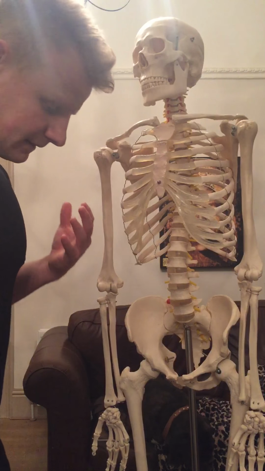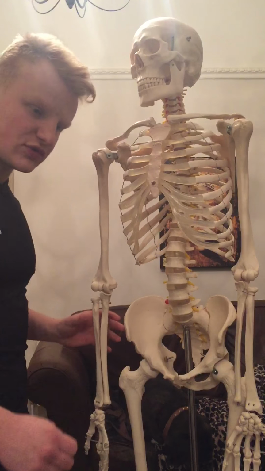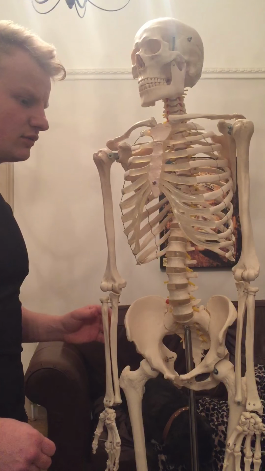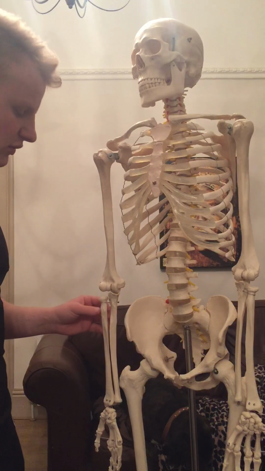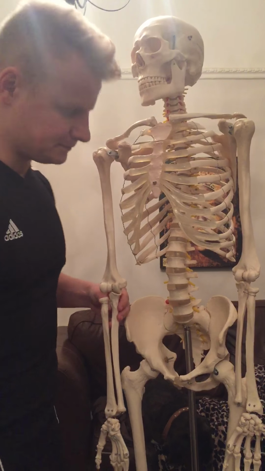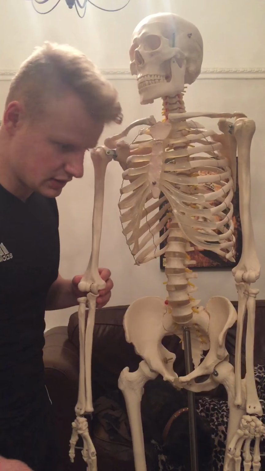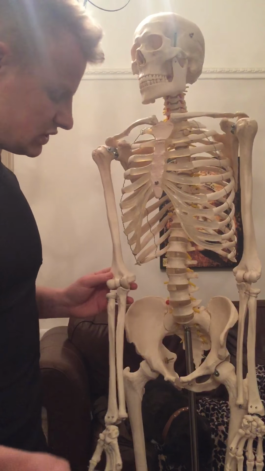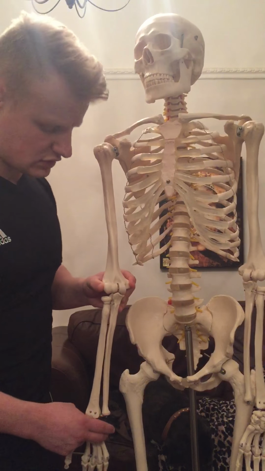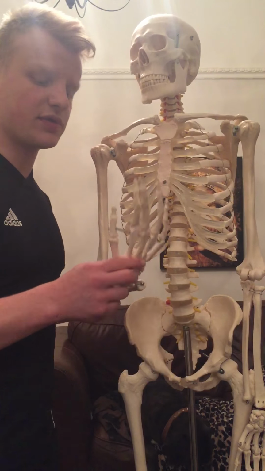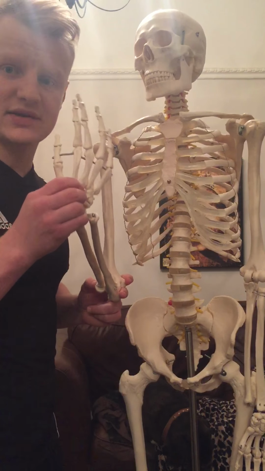We've got extensor carpi radialis brevis. And this comes from the lateral epicondyle, the common extensor region, which is the lateral epicondyle of the humerus, and inserts to the dorsal base of the third metacarpal bone.